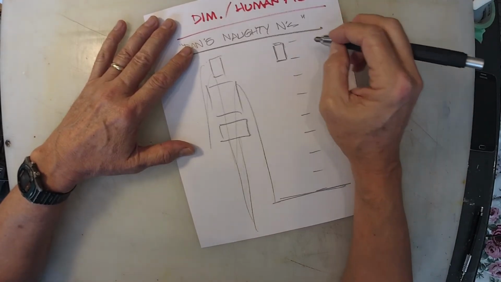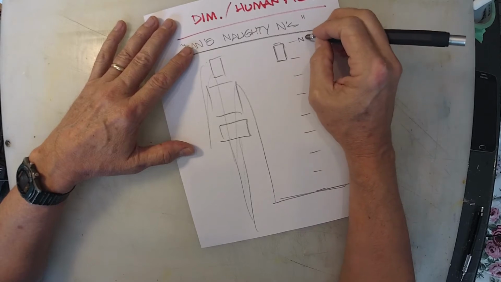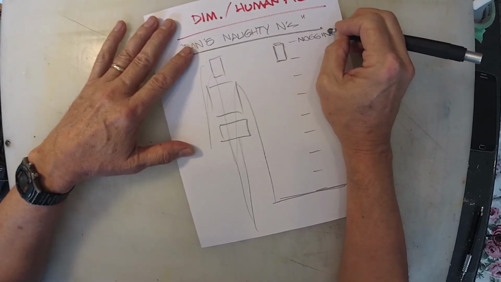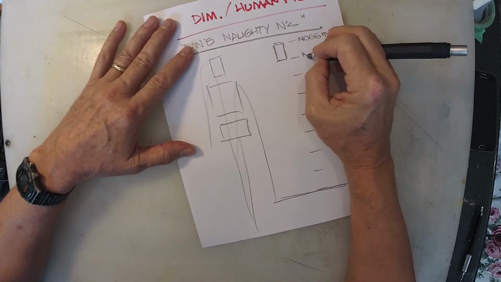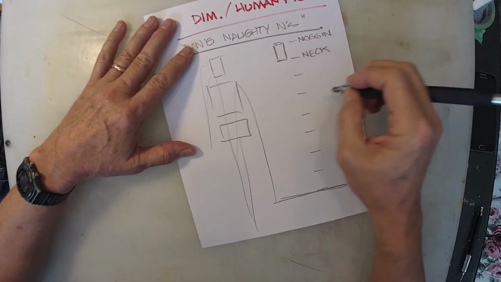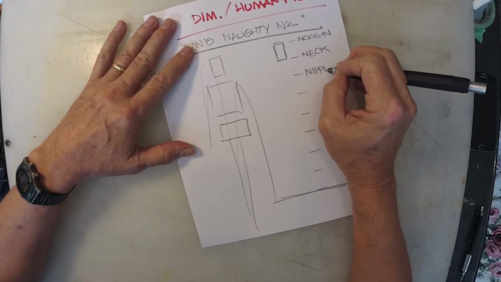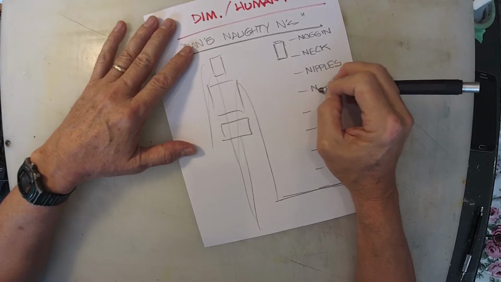All right. And here's the ends. Of course, the top of the head is called the noggin. Bottom of the head is the top of the neck. You with me? All these are going to begin with the letter N. Neck, nipples. Here's where we start getting into embarrassing anatomical terms. Navel.